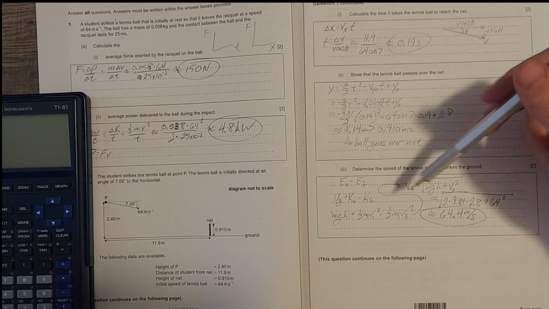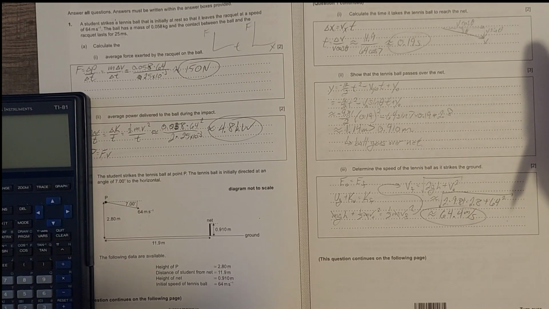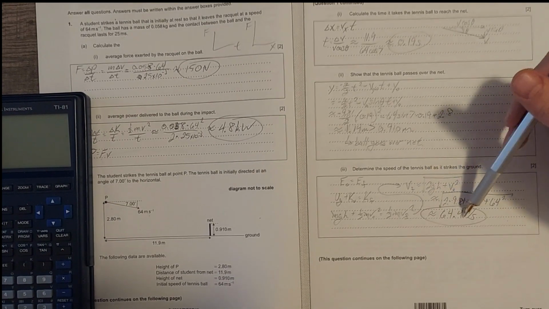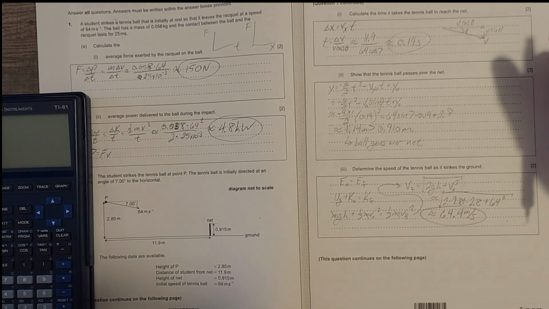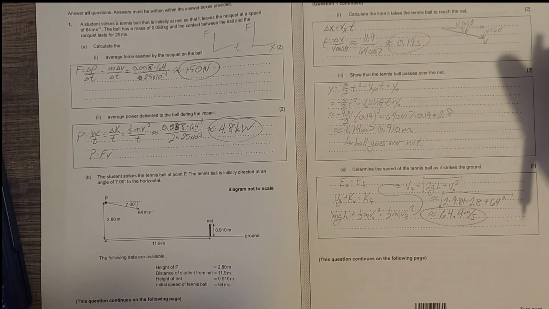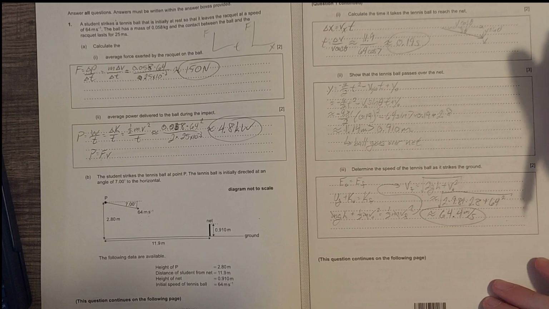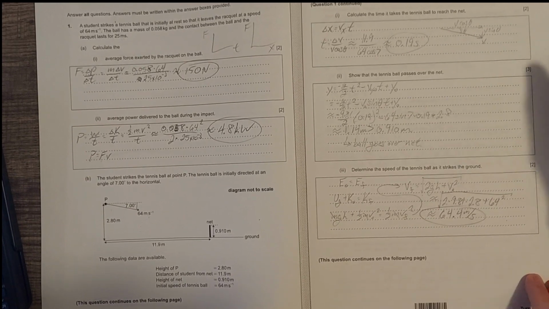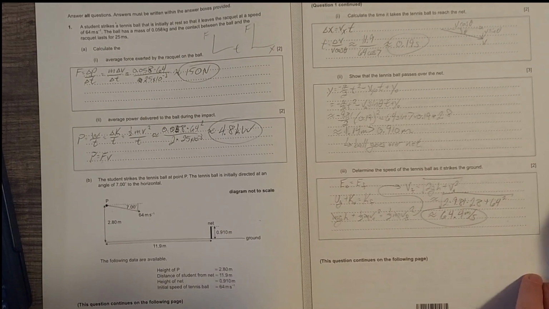Now this is, as written, technically a 2 sig fig problem, I think. So that would leave you with just 64. That's the same speed at which you launch the ball. So I put the 64.4 in there just to differentiate this speed from that speed, because the speed doesn't change very much as it falls 2.8 meters in this case, because the initial speed was so high. And that's what IB did as well.